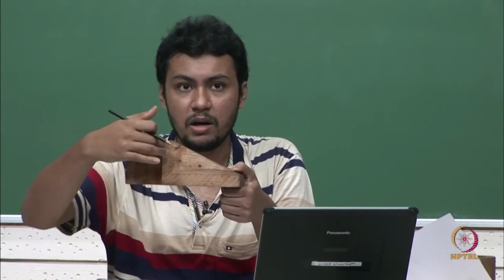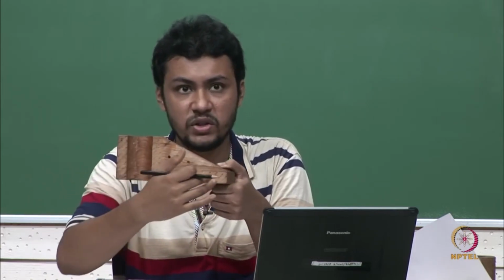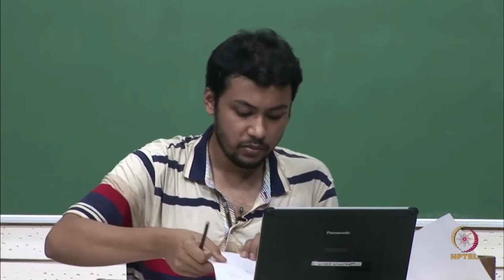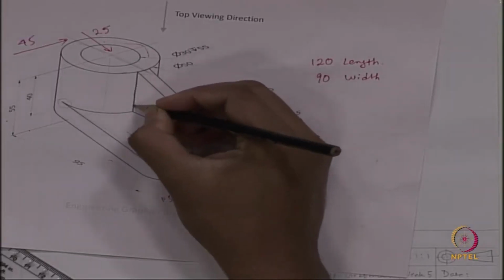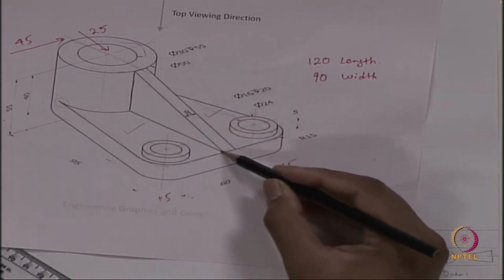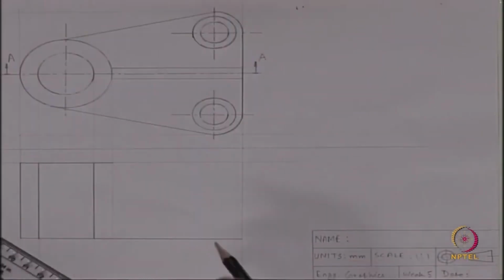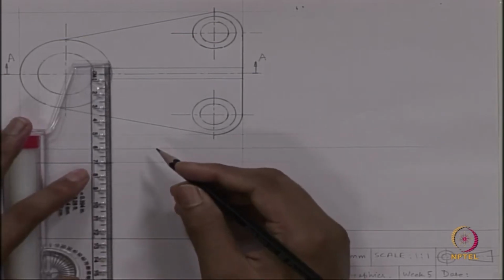Between this and this part we have to draw a line, and differentiate them using those lines. So, the rib has a height of 40 and a length of 70, that we have to draw here, height of 40.